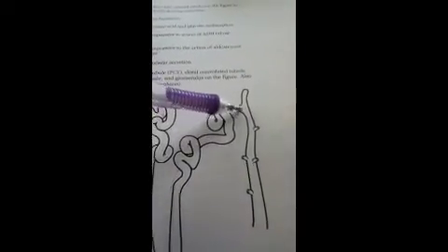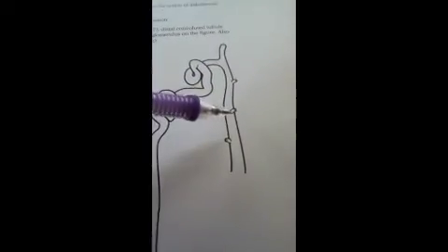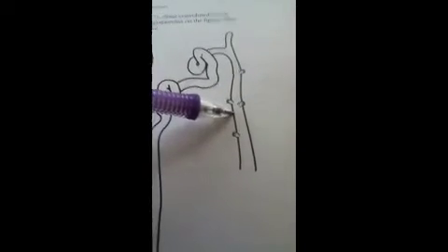Then from the distal convoluted tubule, you're going to have emptying into this tubule right here. This is referred to as the collecting tubule, or also the collecting duct.